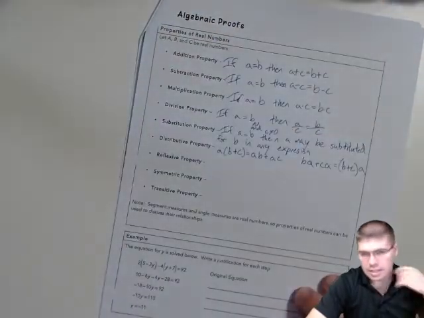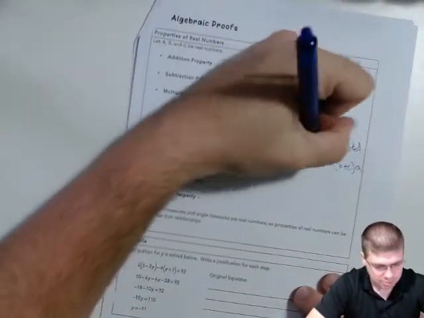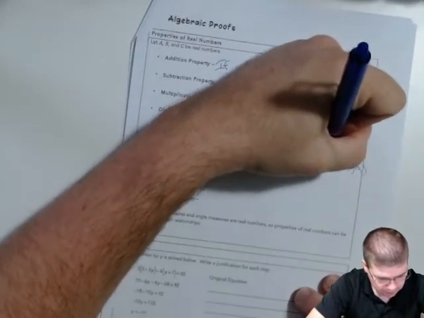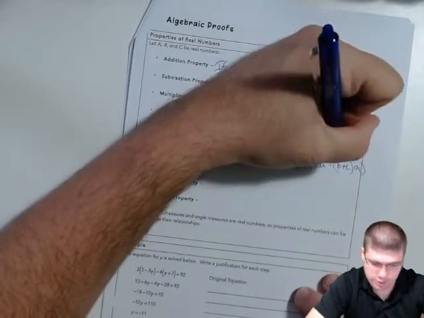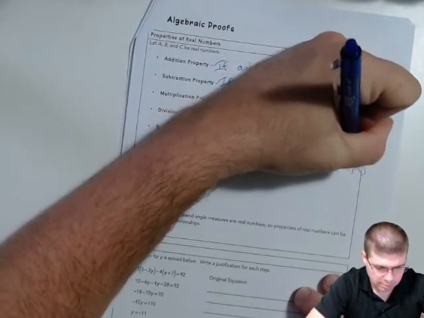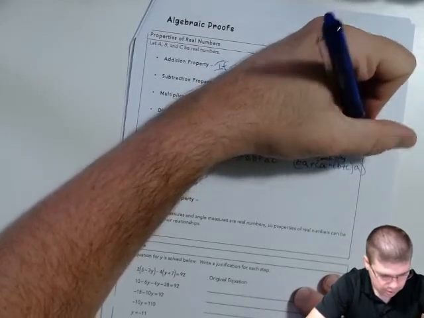That's actually the combining like terms, right? So this is combining like terms. You can call it combining like terms. You can also call it an application of the distributive property if you want.